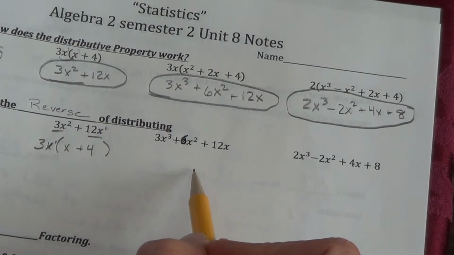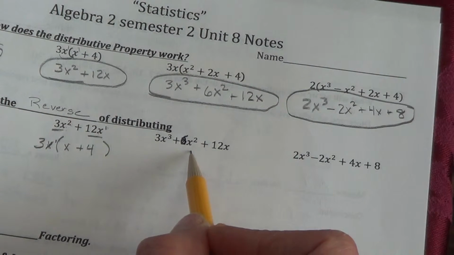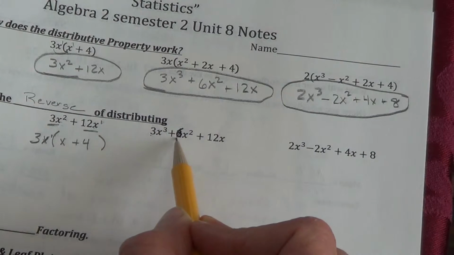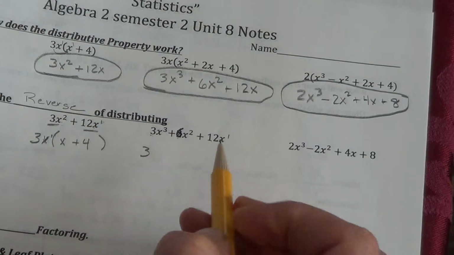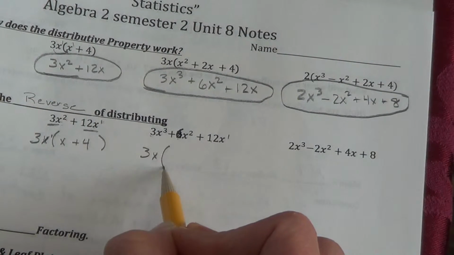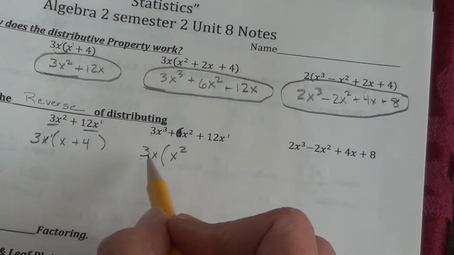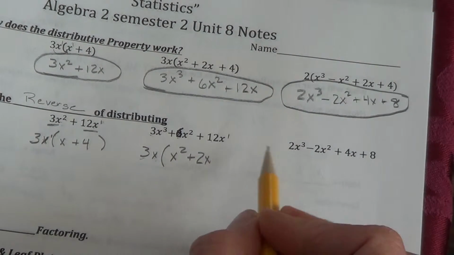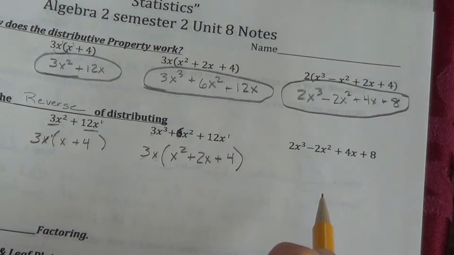On the next one, in my rough draft I have a typo, and that should be a 6x squared. Hopefully I have it repaired on your copy, but if it's not, then make sure and change it. Again, we can see 3 goes into 3, 6, and 12, so we pull 3 out, and our lowest exponent on the variable is x to the first, so we put x to the first out here. Now 3x times x squared would give me 3x cubed. 3x times positive 2x would give me 6x squared. And 3x times 4 would give me 12x.